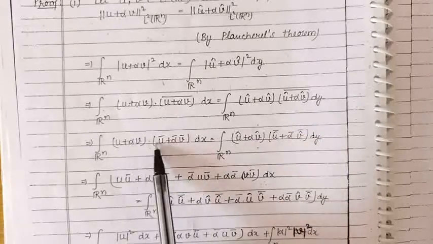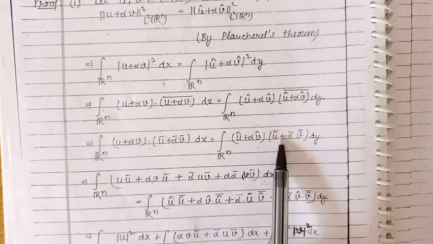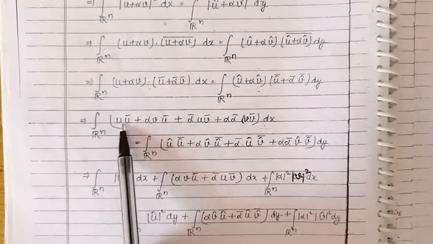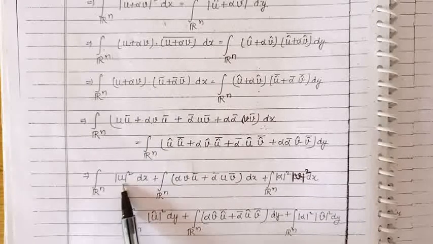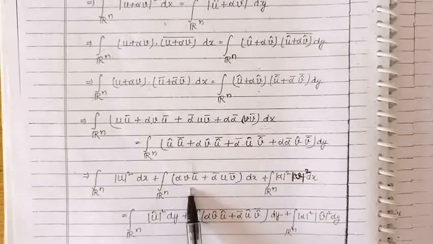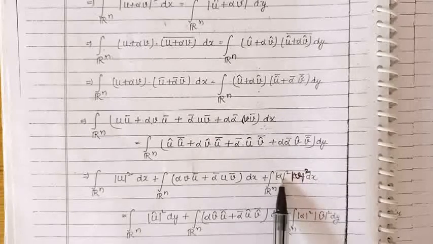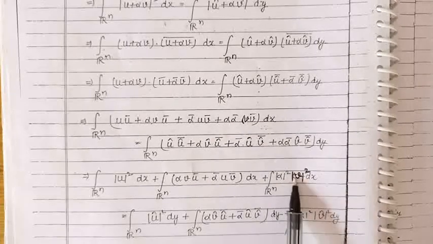Now multiplying these two terms, and on the right side also multiplying these two terms and simplifying, we can see u times the complex conjugate of u will become mod u square. We can combine these two terms together under one integral sign, and alpha times alpha bar is alpha mod square, v times v bar is v mod square.